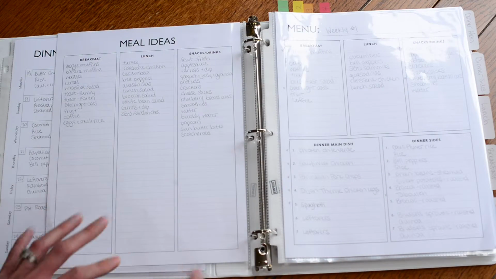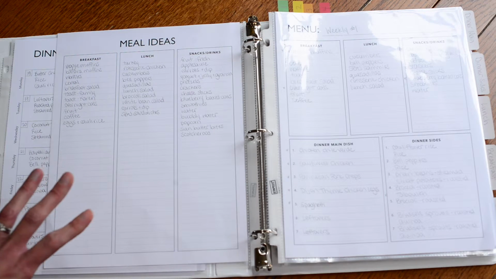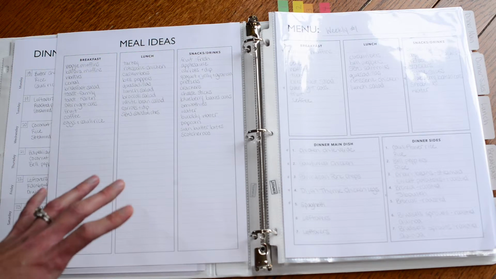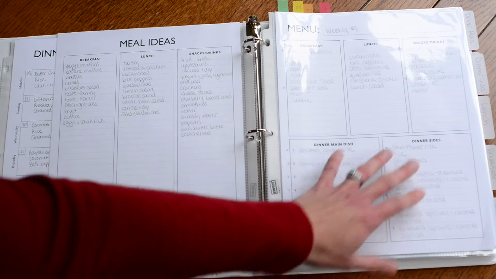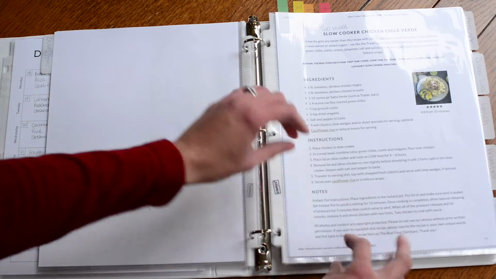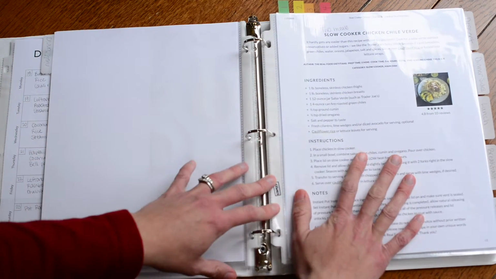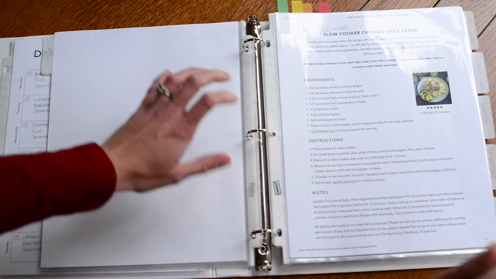And the other thing is this nice sleeve that protects the papers. I am a messy cook and I get food everywhere when I cook. No matter what I try to do differently, I'm just messy. So what I will do is I put these in the protective sleeve, so if my hands are gunky or something splatters and it gets on the paper, I can just wipe it right off.